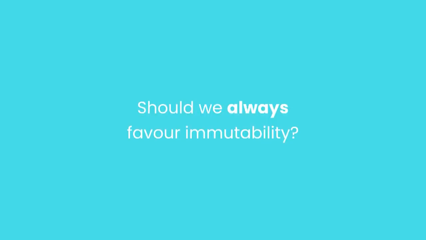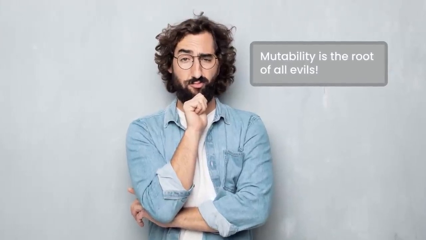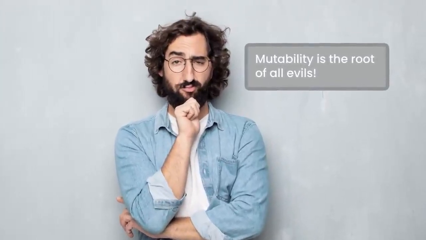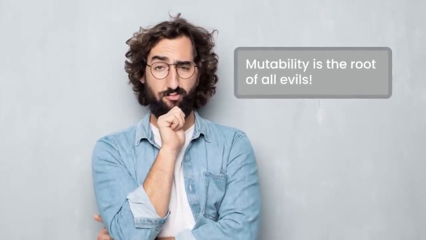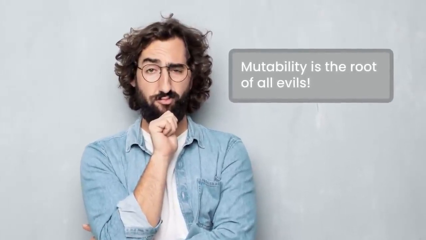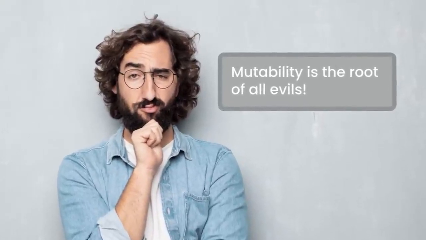So does that mean object mutation is bad and we should always favor immutability? Well, if you ask John Smith, he would say that's exactly right. But in my opinion, every approach, every technique has its own uses, pros, and cons. Anyone telling you that one technique is objectively good or bad in all situations is selling you something.